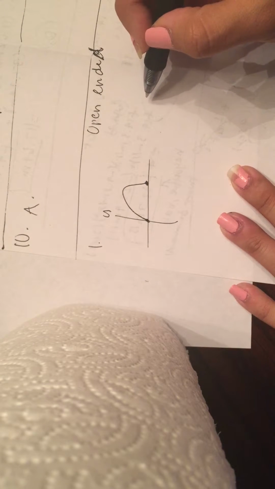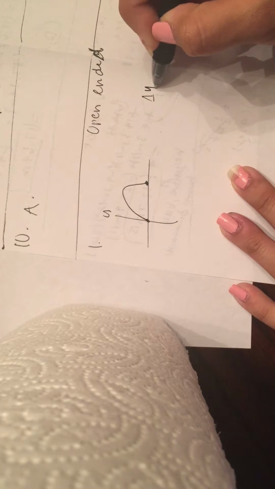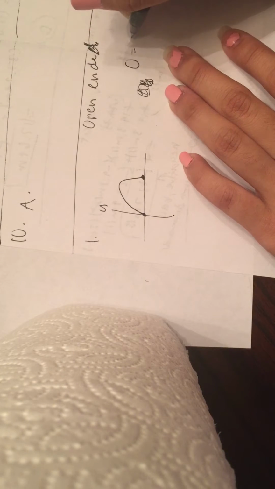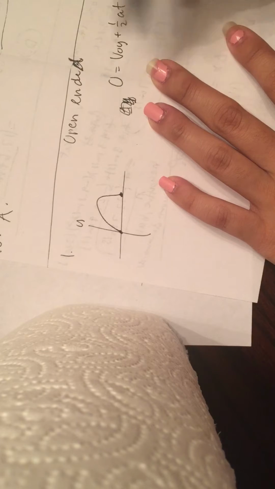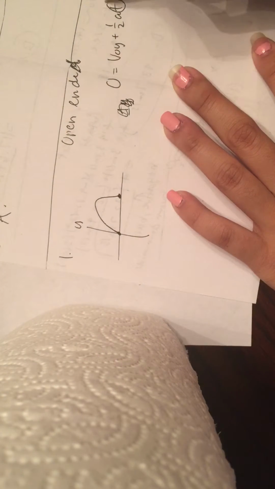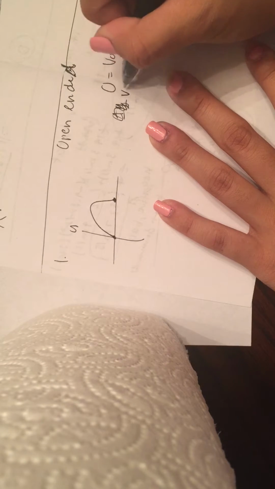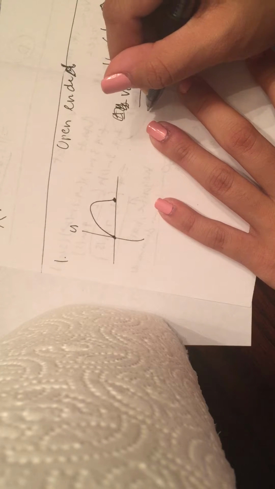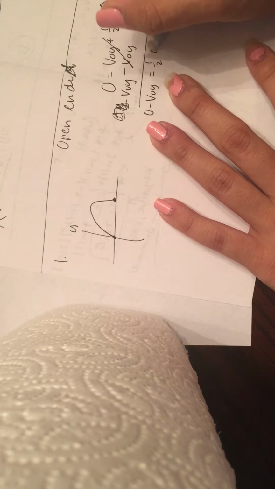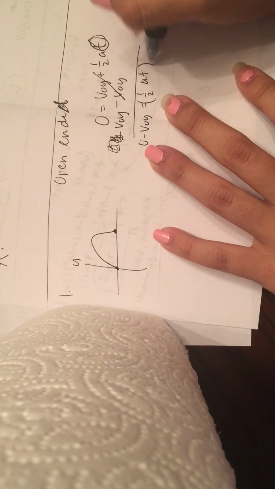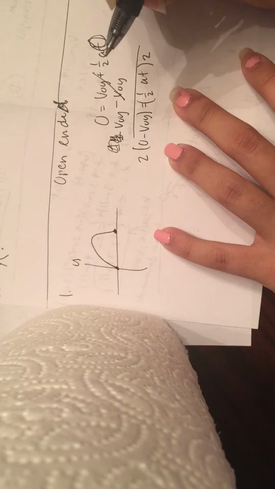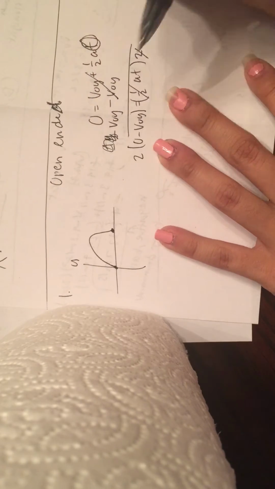So you would use the equation delta y. Actually, you don't know your delta y, so you would use this one. So you would derive the equation to get the time. You're trying to find t, so you move the v naught y to the other side, so that cancels out, and you get 0 minus v naught y equals 1/2 at. After that, to get rid of the 1/2, you multiply the whole equation by 2 so that it can cancel out.